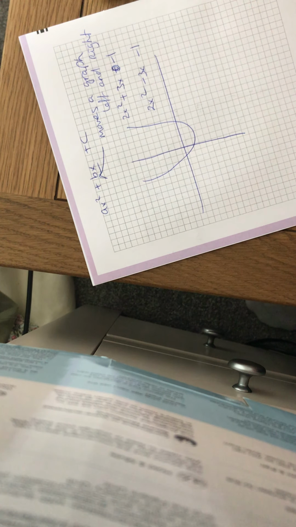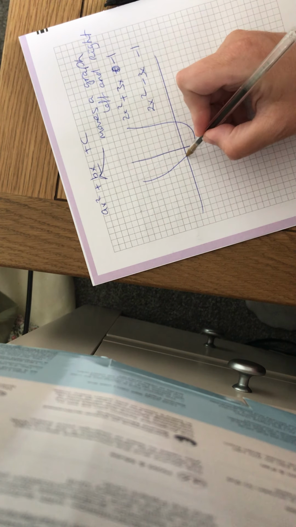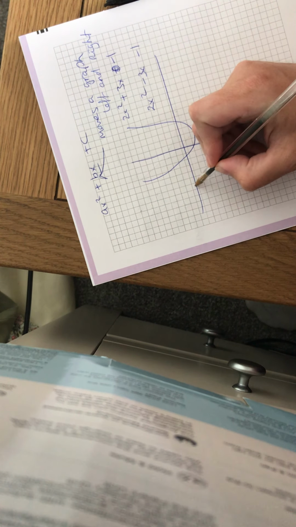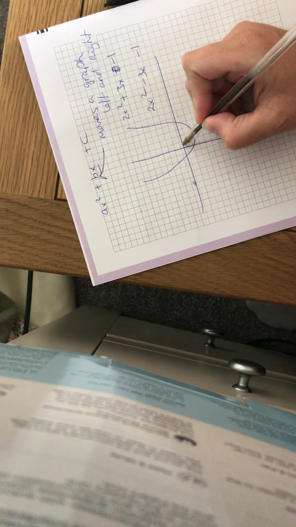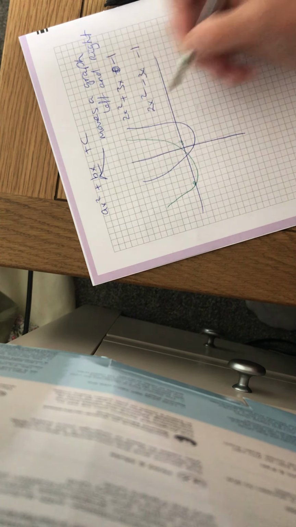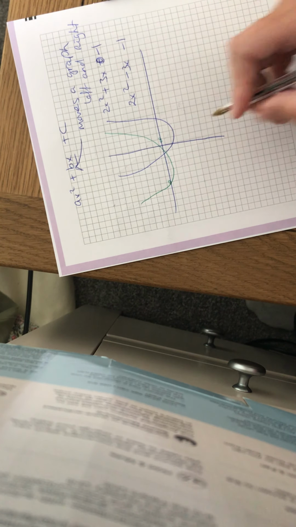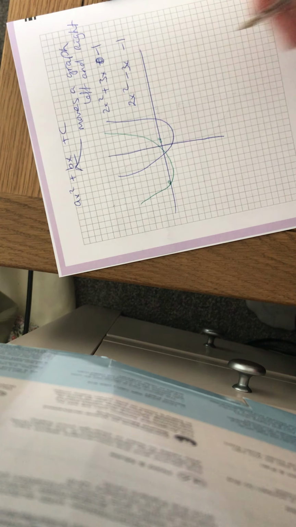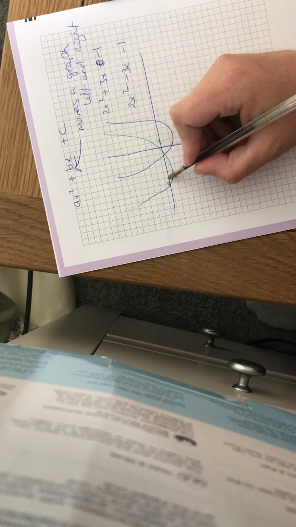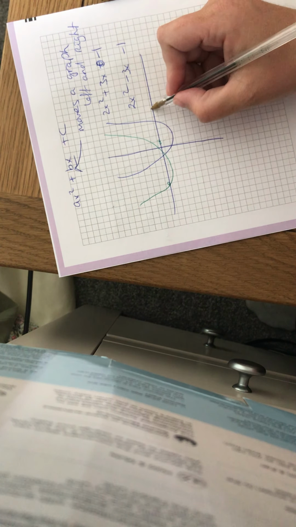What would happen to the graph? The graph would move over from here three places, 1, 2, 3, and here 1, 2, 3, but the shape would stay the same, and that would be your graph. Obviously it's supposed to go through that point. Okay. If I changed it to +6, I'd move 3 places this way.